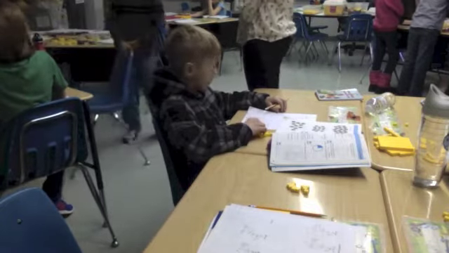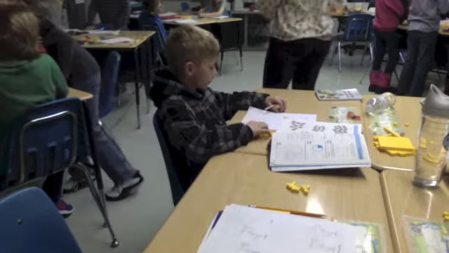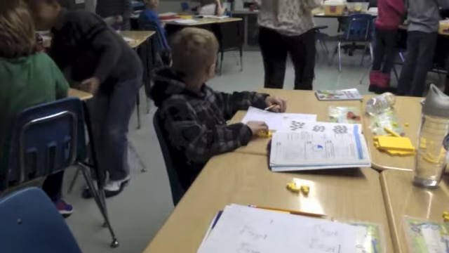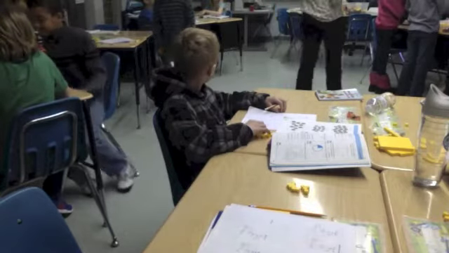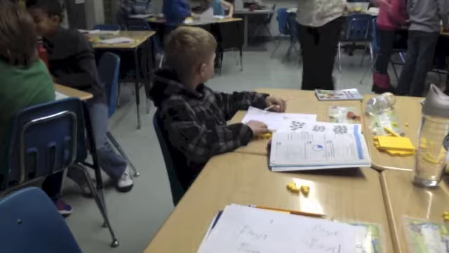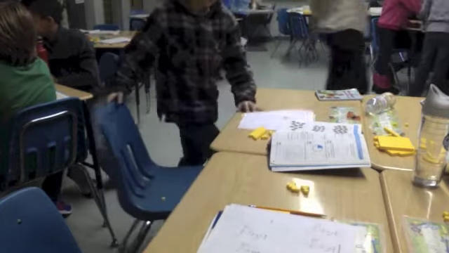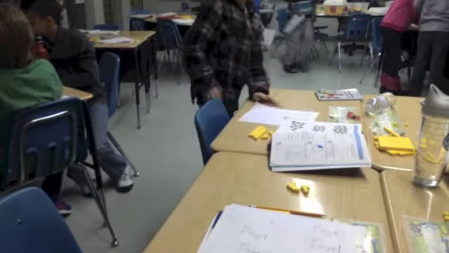Okay, so now what we're going to do is we're going to combine groups, all the groups. So Grace, Henry, and Jesse, come over here, and you're going to work with Mitchell, Bree, and Twins group. Bring your papers. And then Derek, Abby, and Jack come over here. You're also working with these two.